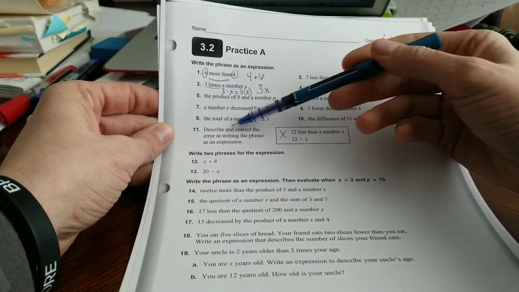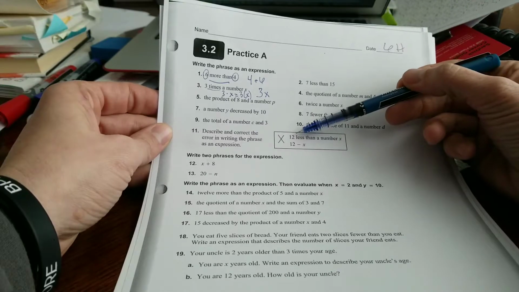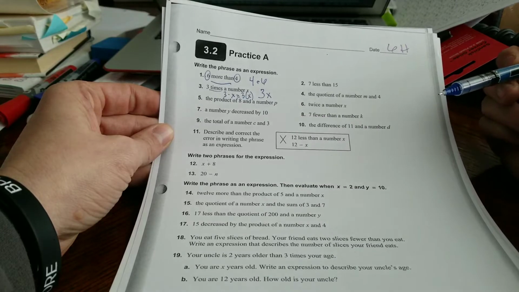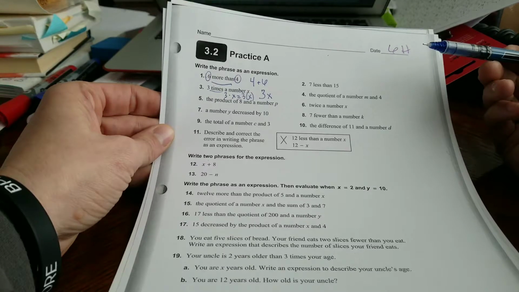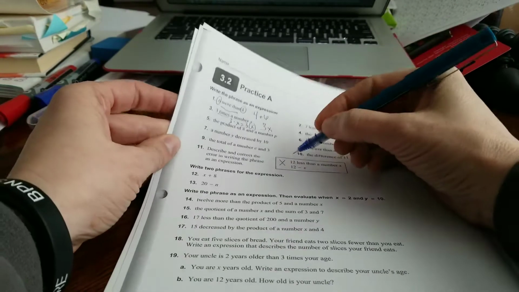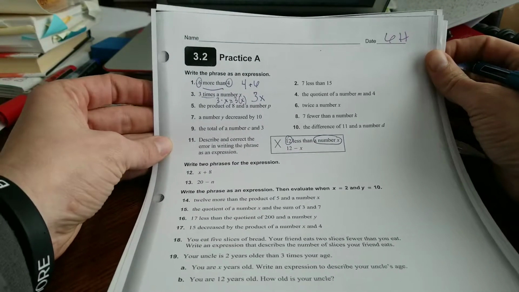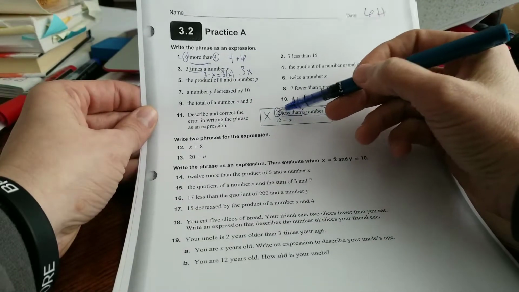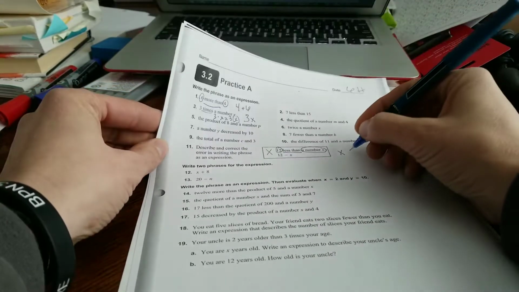Describe and correct the error in writing the phrase as an expression. So the phrase is 12 less than a number x. And then they've written 12 minus x. Well, what's wrong? I mean, it looks pretty good. But if you go back up here to what we did with number 1, it's very similar. So yes, we're going to have a number 12 and we're going to have a number x. But less than means that we have to have 12 less than the x. So we have to start out with the x and then we have to have 12 less than that.